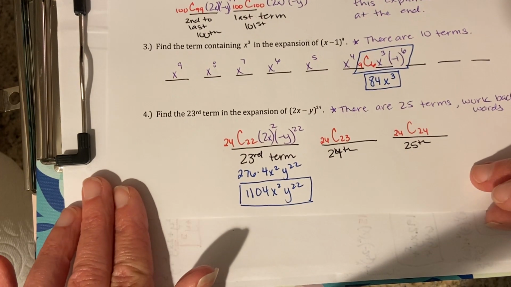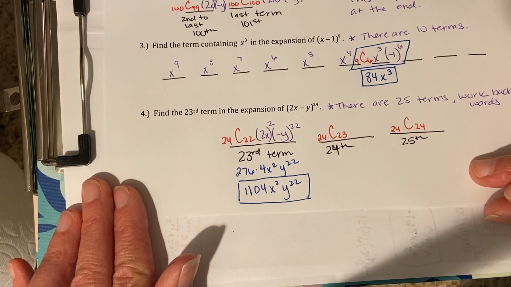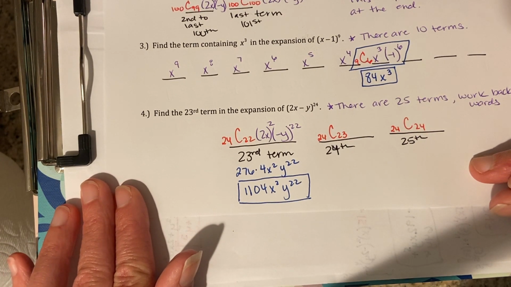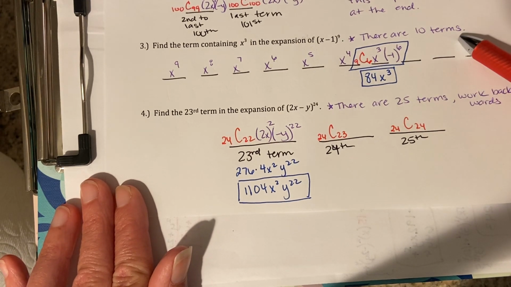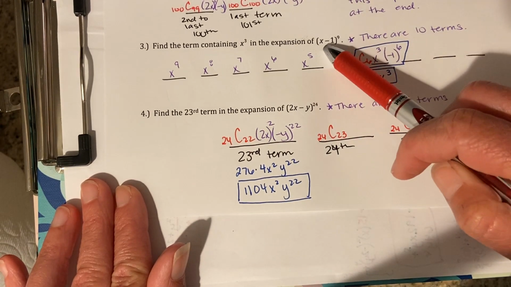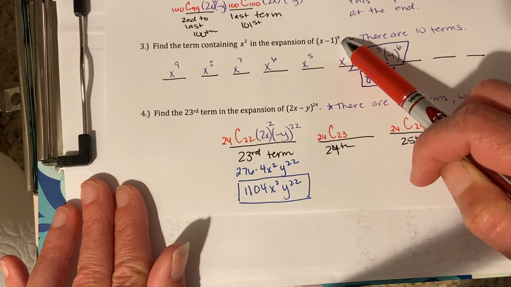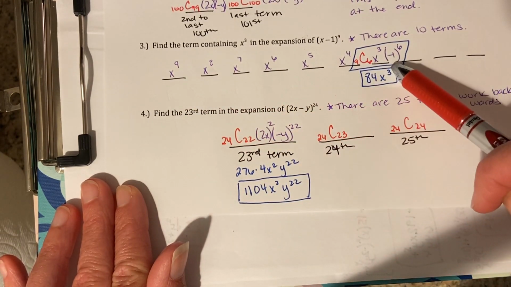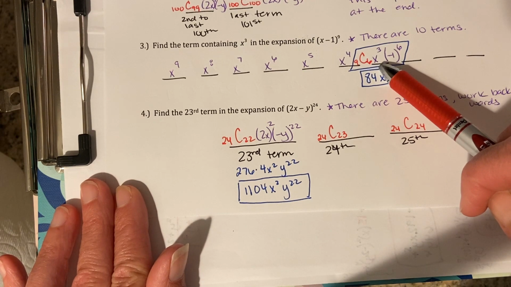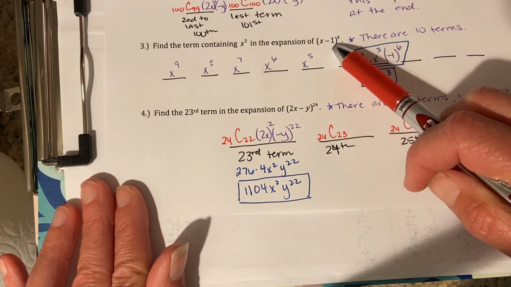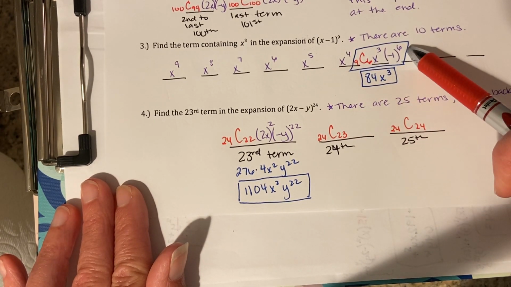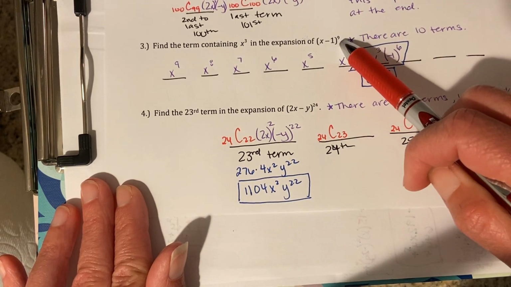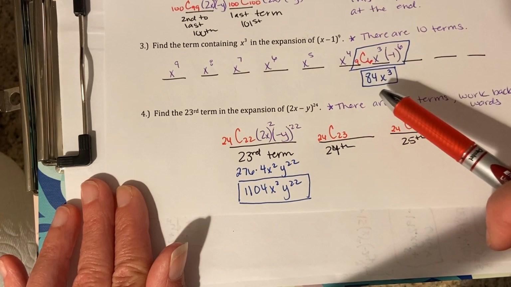For question number 3, we want to find the term containing x to the 3rd in the expansion of x minus 1 to the 9th. I know that there are 10 terms, and if x is my a term, it's going to start off with the highest exponent of 9 and come down by 1 each time. So once I get to my spot where x to the 3rd is, then I know my b, negative 1, has to be the 6th power because I know my two exponents always have to add up to n. 3 plus 6 is 9.